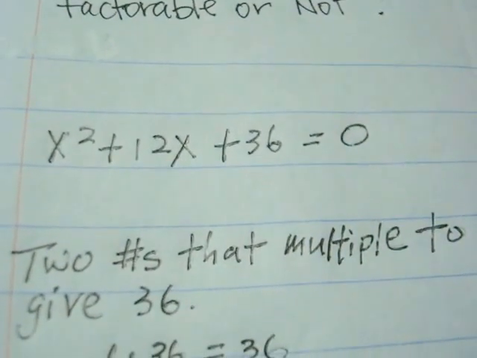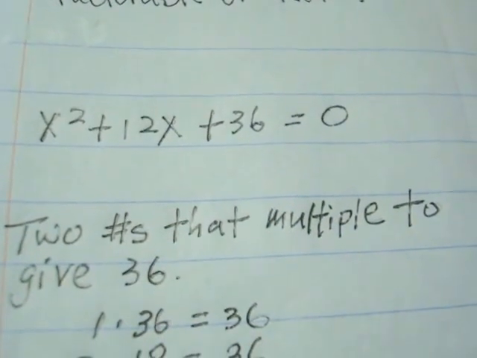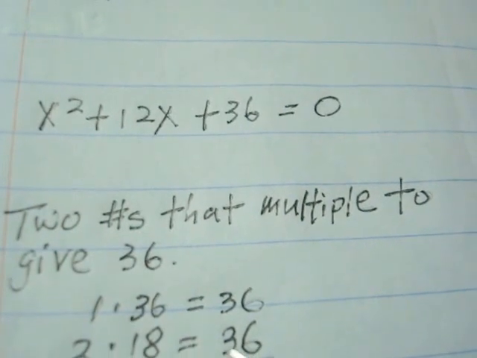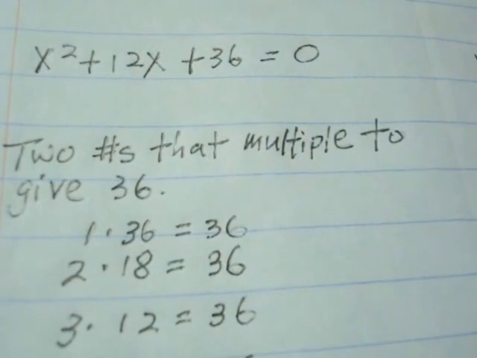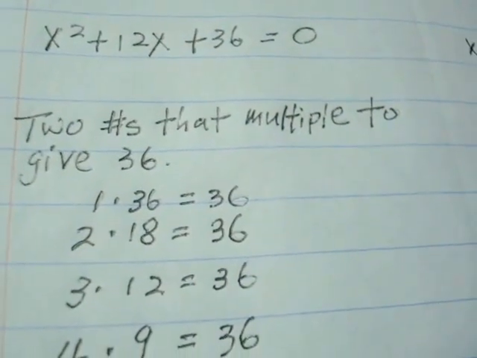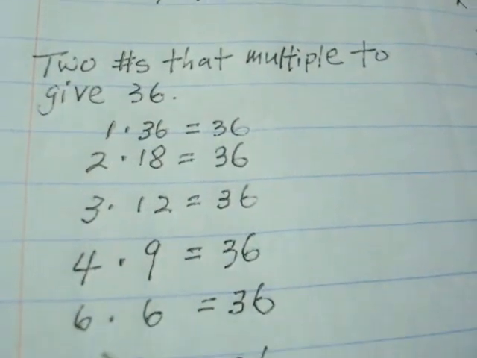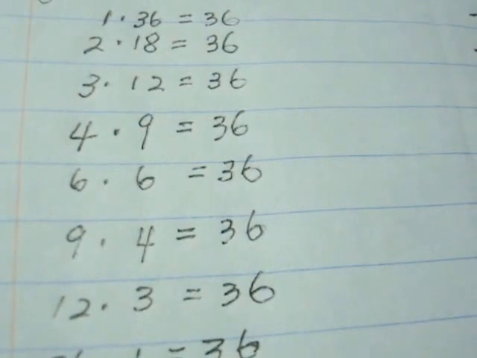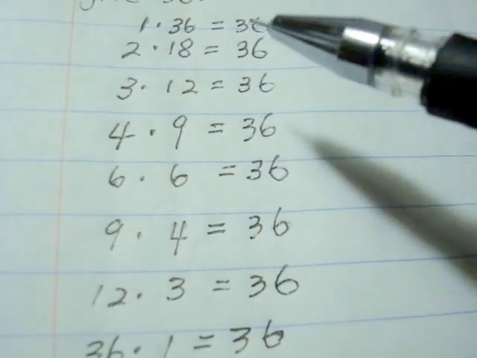So the first pair is 1 times 36 equals 36. And the next pair is 2 times 18 equals 36. And you just go on until you think of all the pairs of numbers that multiply to 36. So this is the list of all the pairs that will give 36.